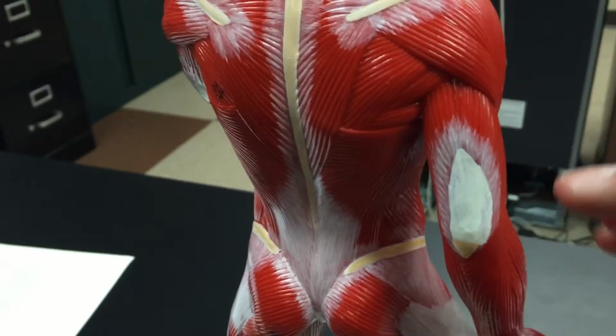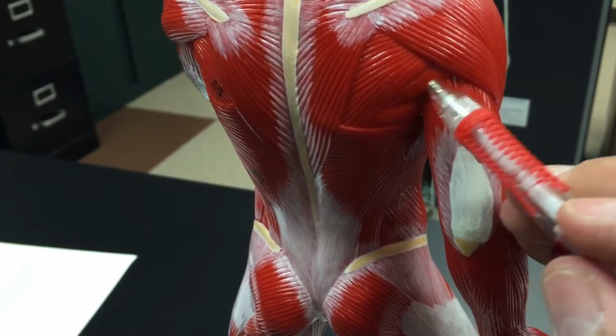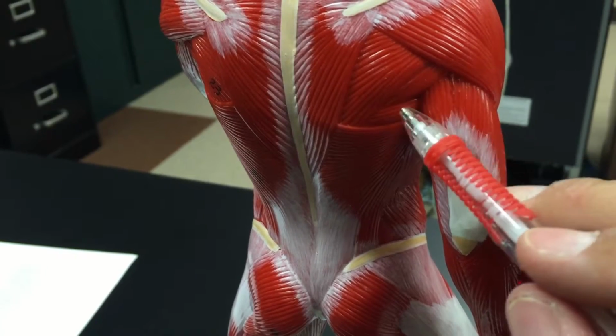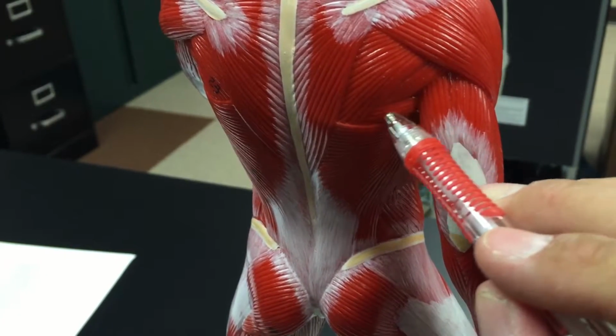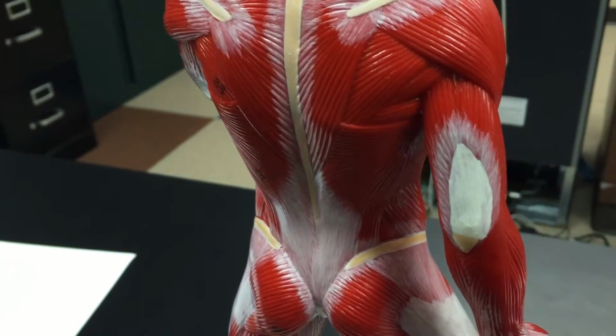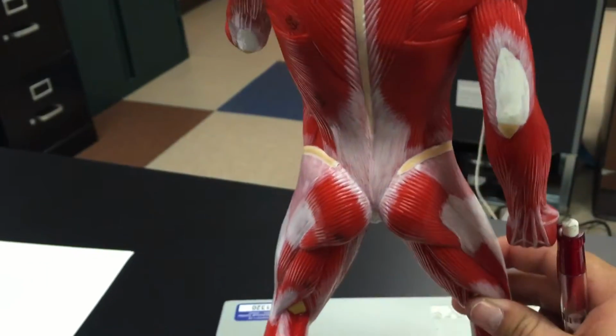The teres minor and teres major are shown. They're just not labeled. The teres minor would be this muscle here. Teres major muscle would be that one there. Very, very easy to see those.